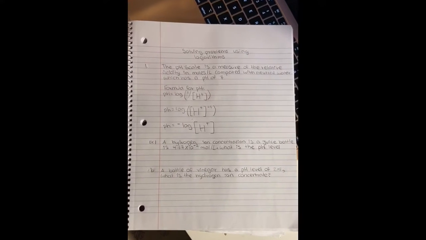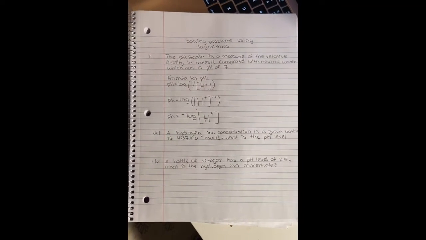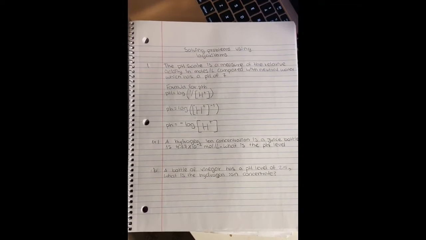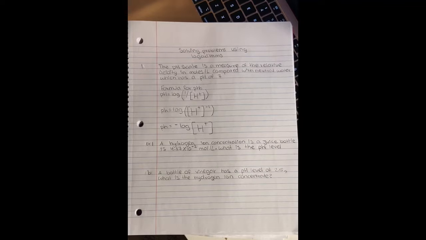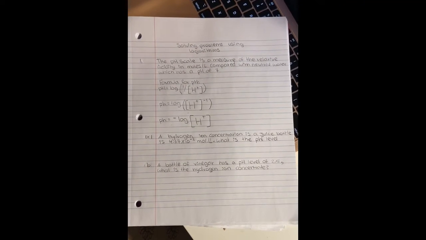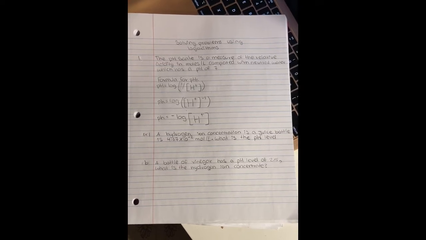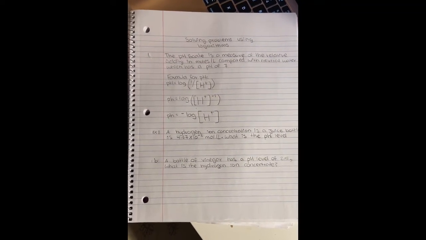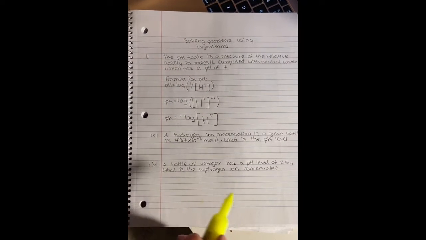So we're going to be solving problems using logarithms. We're going to be talking about the pH scale. The pH scale is a measure of the relative acidity in moles per liter compared with neutral water, which has a pH of 7. The scale ranges from 0 to 14, and 7 is neutral.